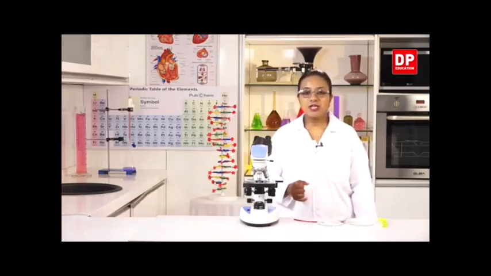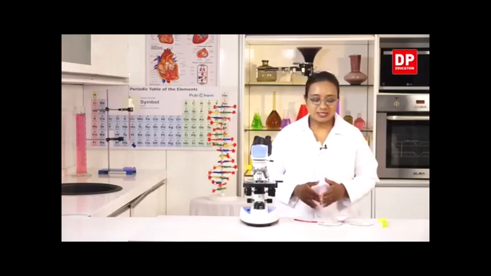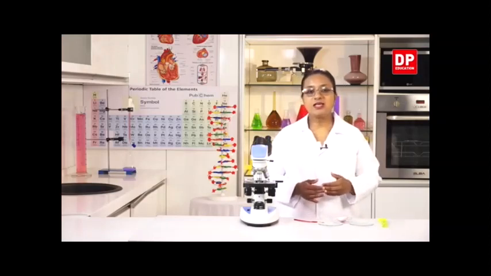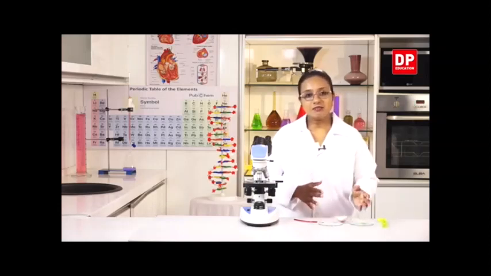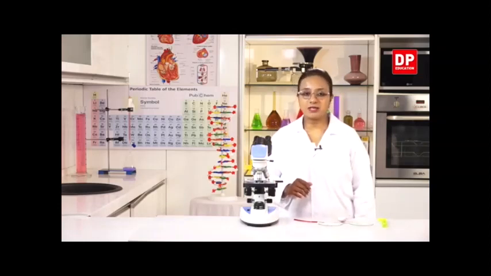Yes, we are going to prepare a temporary slide mount of a plant tissue. For this, I have chosen the onion. We'll be taking onion peels and using that we will make slides, and we will observe that slide in a light compound microscope.